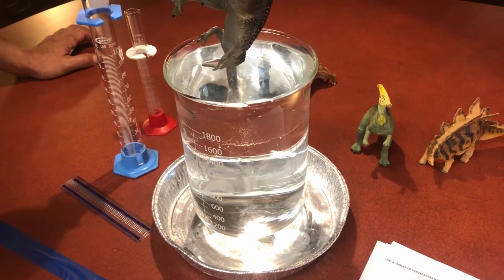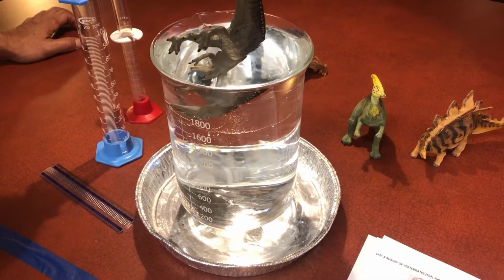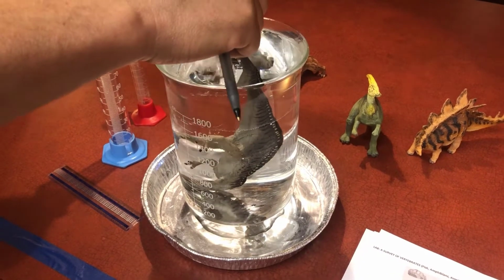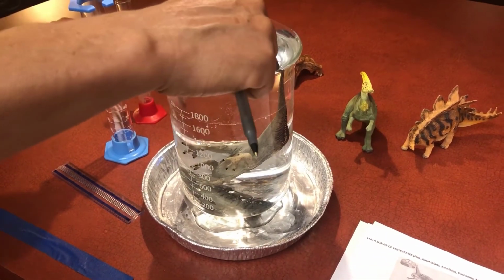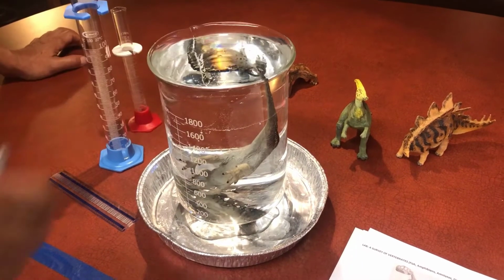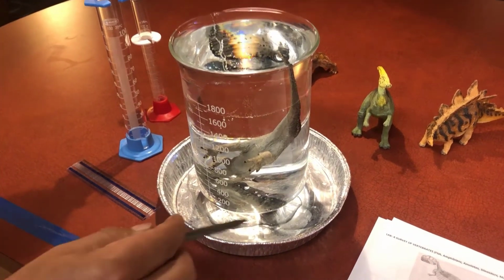Hopefully this Acrocanthosaurus fits all the way into this beaker. Now the water is pouring out. I'm just going to let it go all the way in there. Oh, the little tail's sticking out. There we go, push that tail in a little bit. Okay, now you can see there's water down at the bottom.